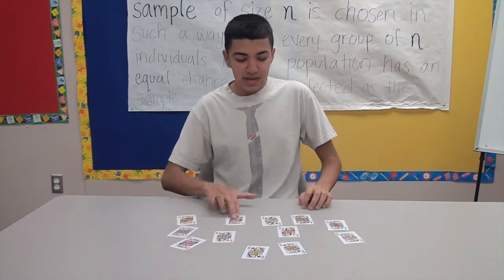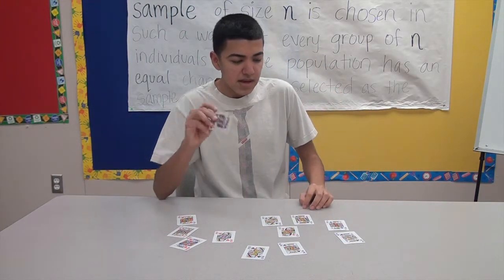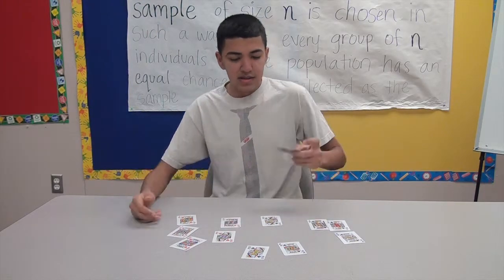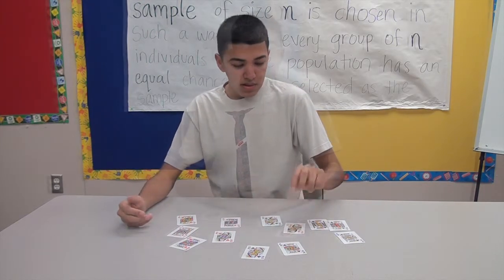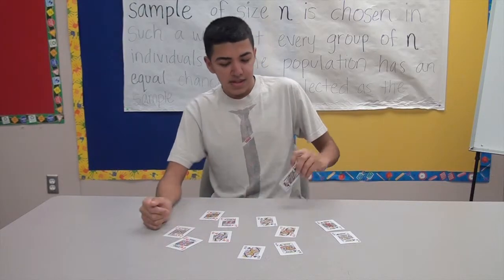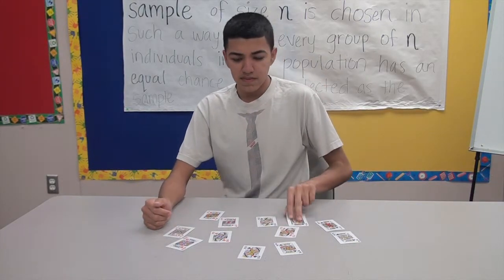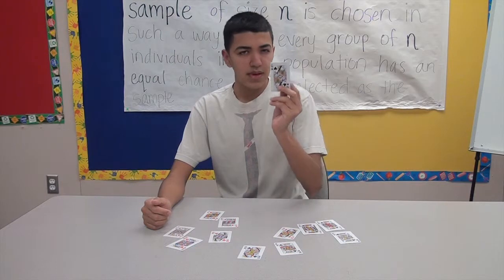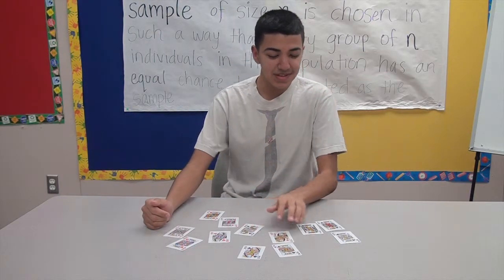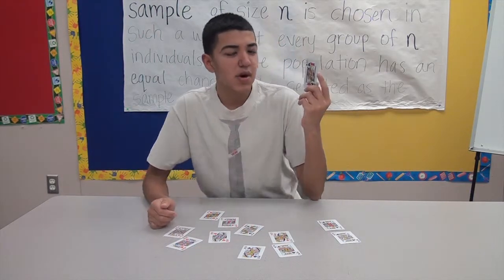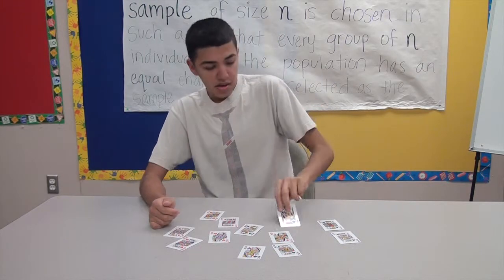The probability of me selecting this card is 1 out of 12. And the probability of me selecting this card is also 1 out of 12. The probability of me selecting this card is 1 out of 12, and this card is also 1 out of 12. But since we already chose this card, we would have to ignore the repeat.